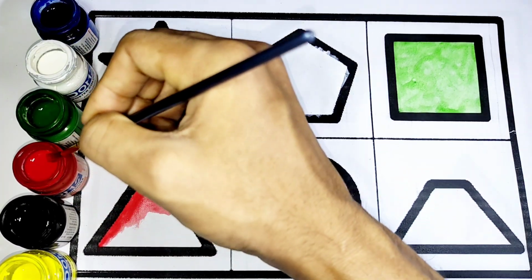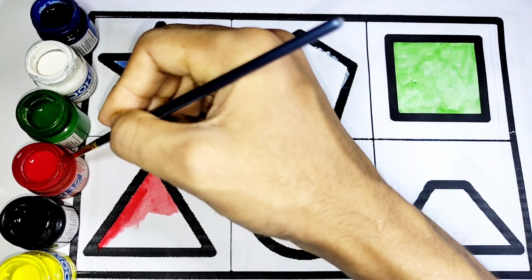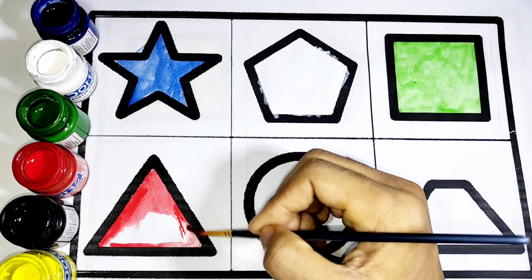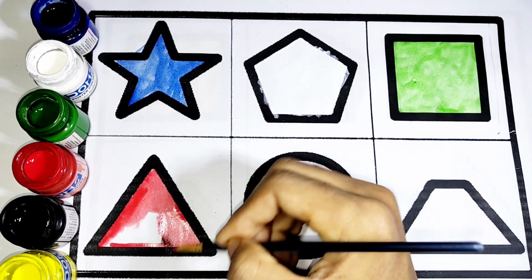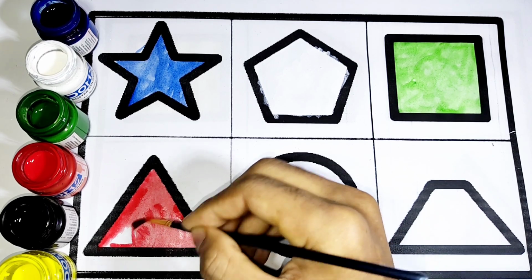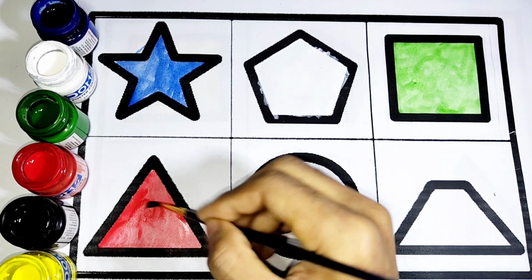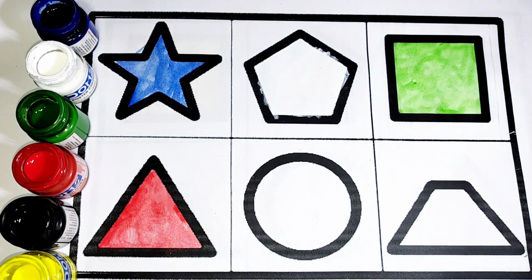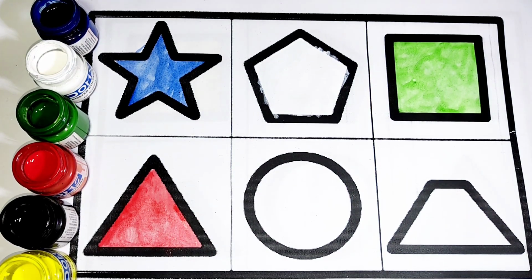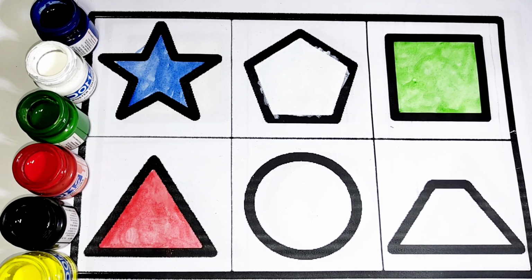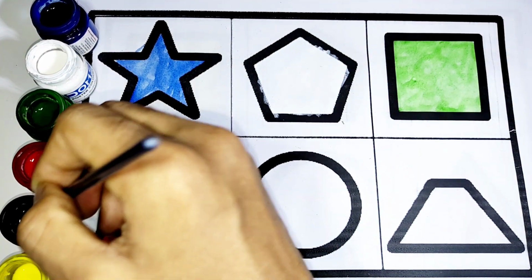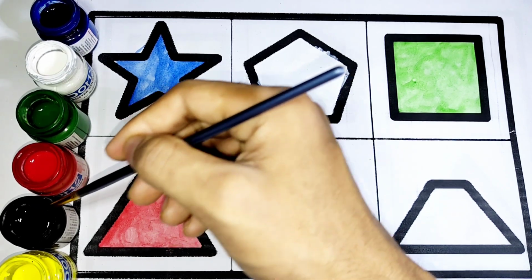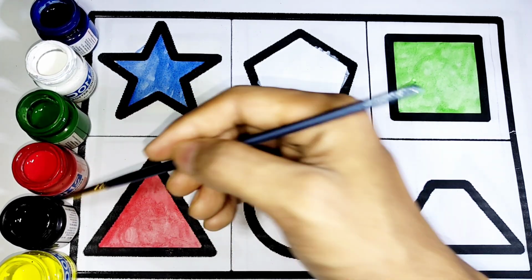The color of red. The next one is circle. Now we are using the color of black. Kids, now we're using the color of black.